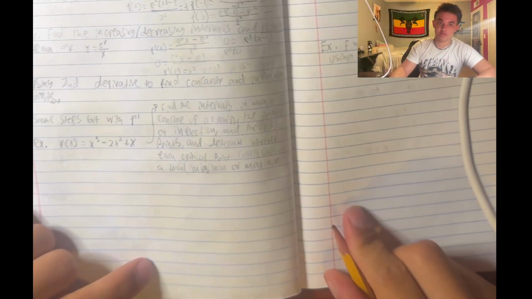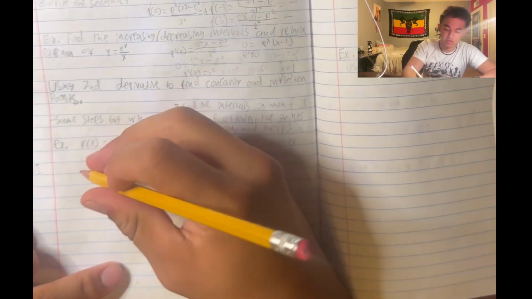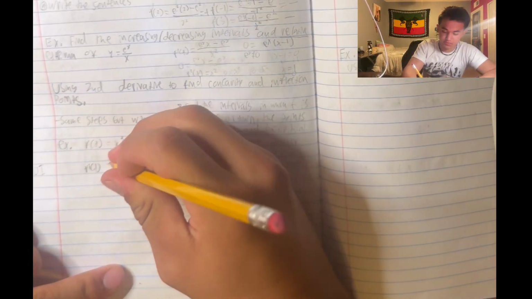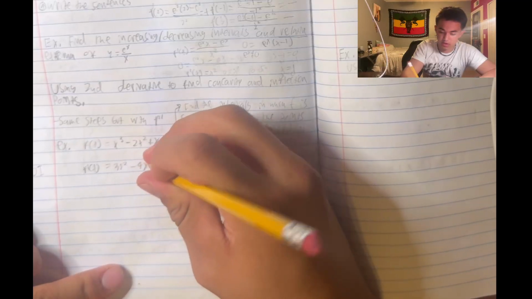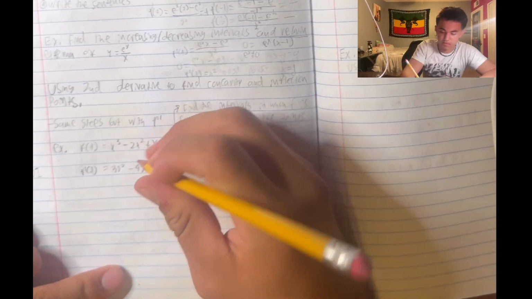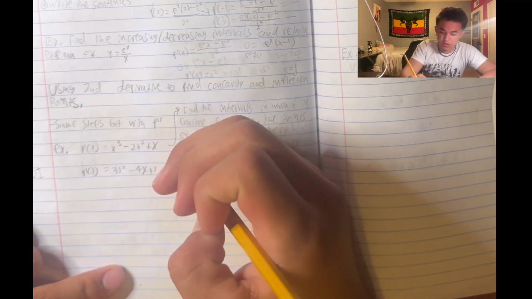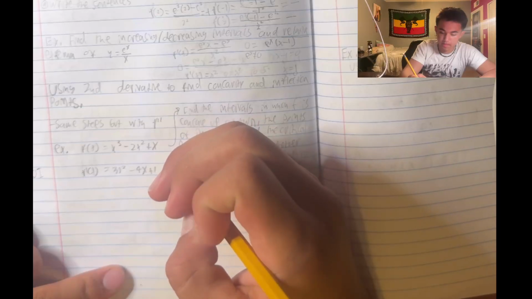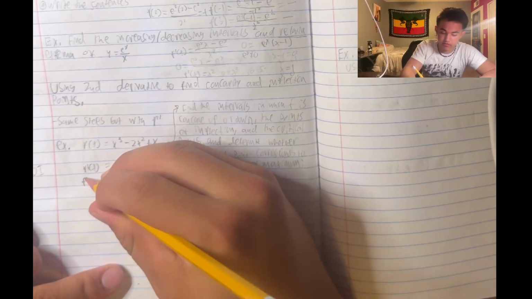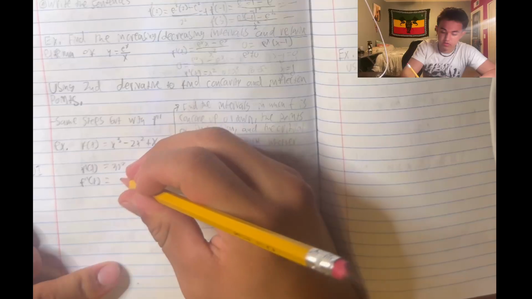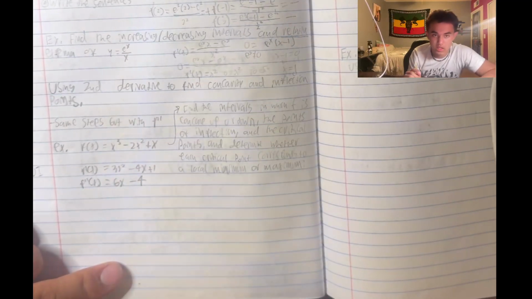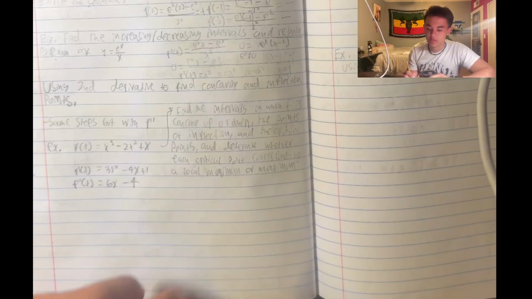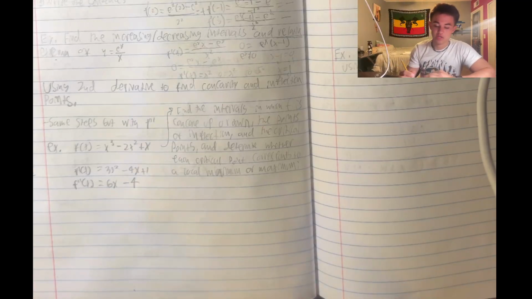So here's our function. Luckily it looks pretty simple. F prime of x is equal to 3x squared minus 4x plus 1. Next up, f double prime of x is equal to 6x minus 4. Boom. So find the intervals in which f is concave up.